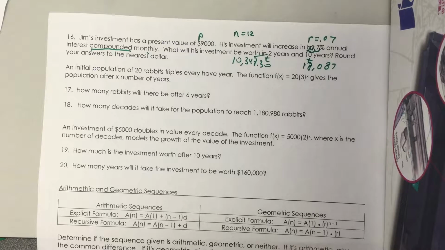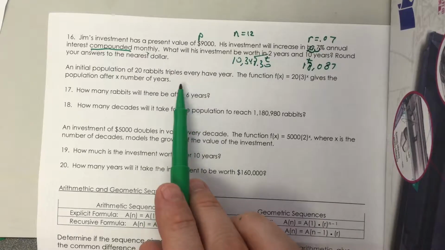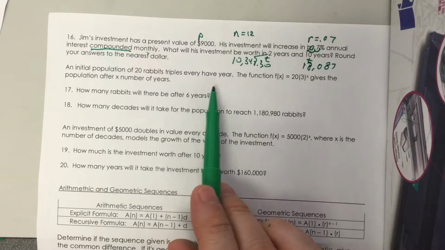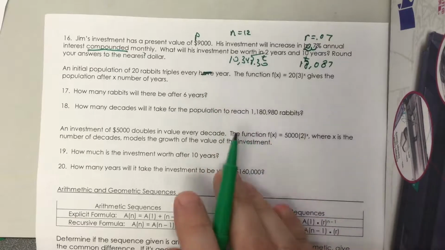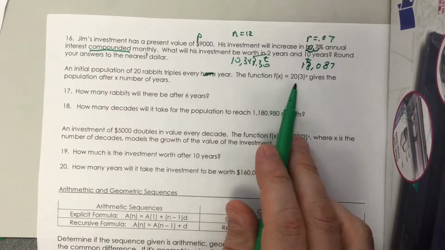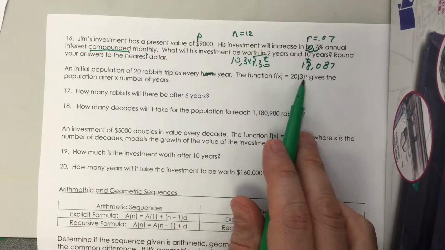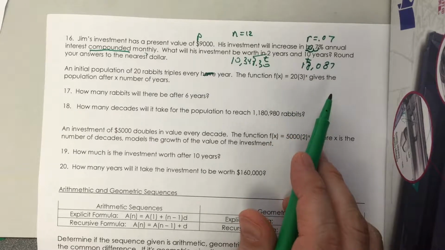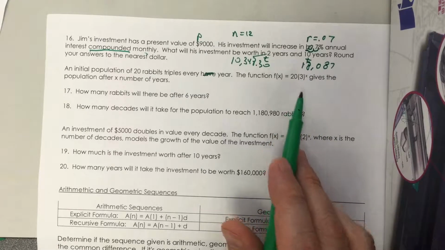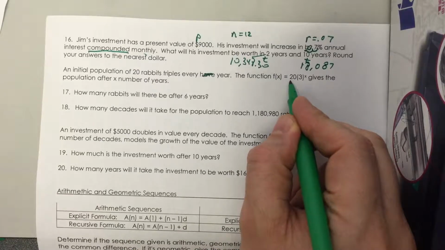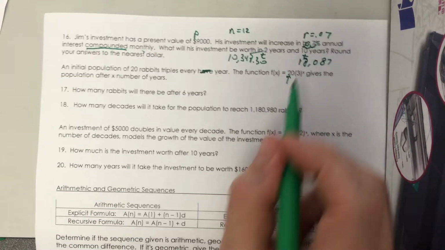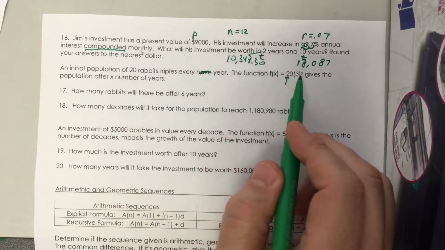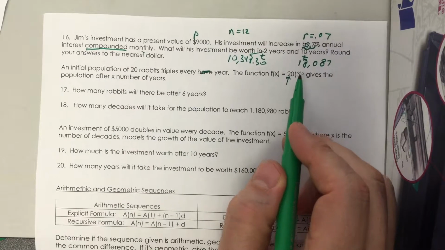Okay, the next one. An initial population of 20 rabbits triples every year. Sorry for these typos. The function f of x equals 20 times 3 to the power of x gives the population after x number of years. Quick reminder, this is my initial value. They started initially with 20 rabbits. This is my growth rate, my growth factor, right? And it's raised to the power of x.